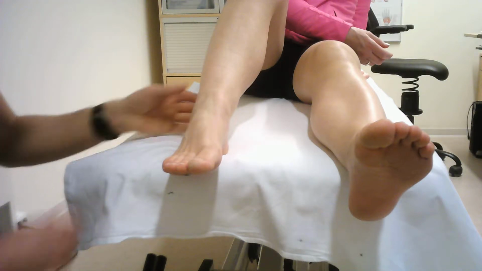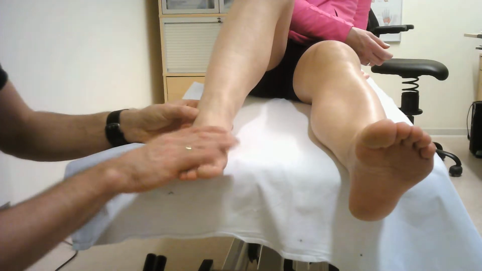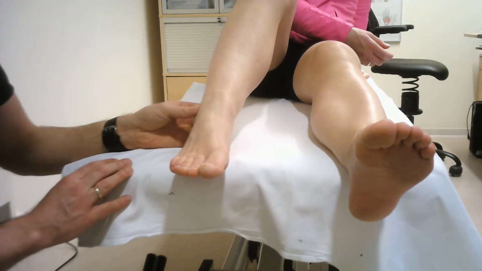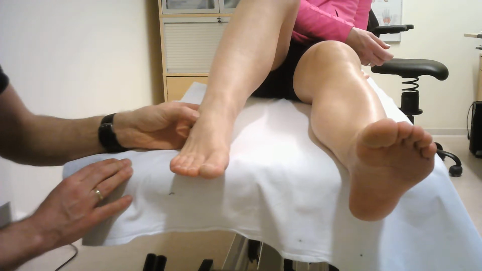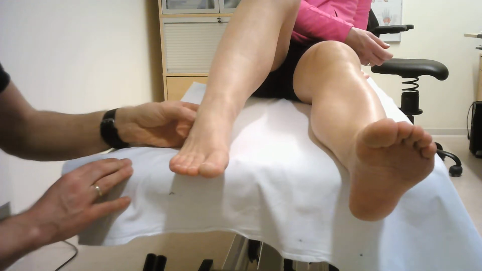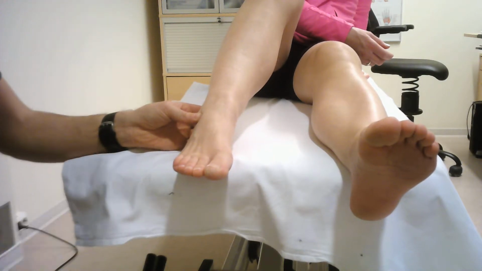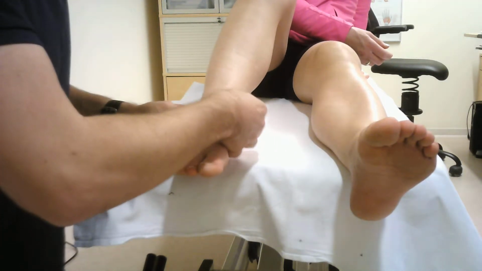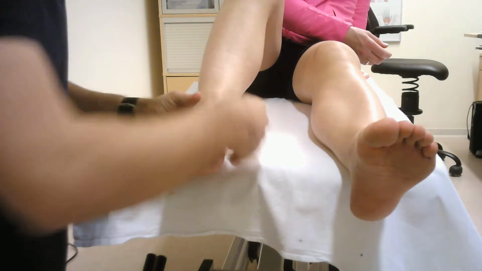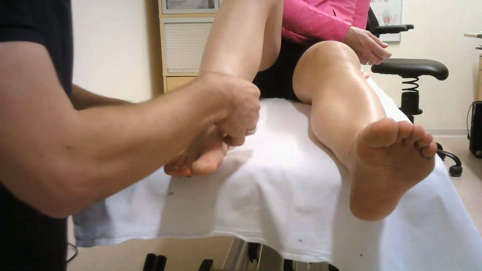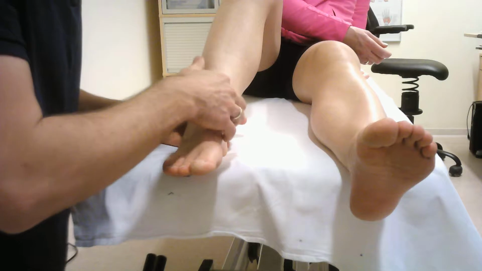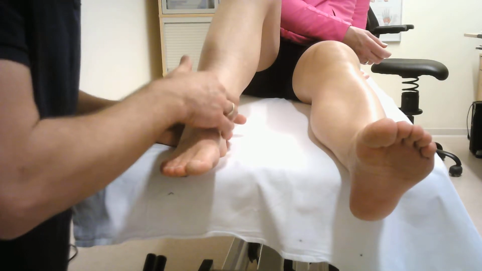We can palpate the anterior talofibular ligament here, and the sinus, the soft spot here, and we can palpate for tenderness around the deltoid ligament here.